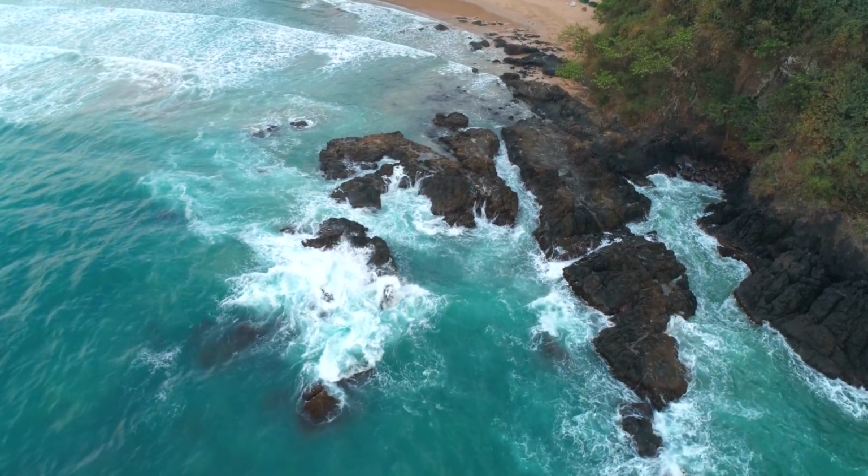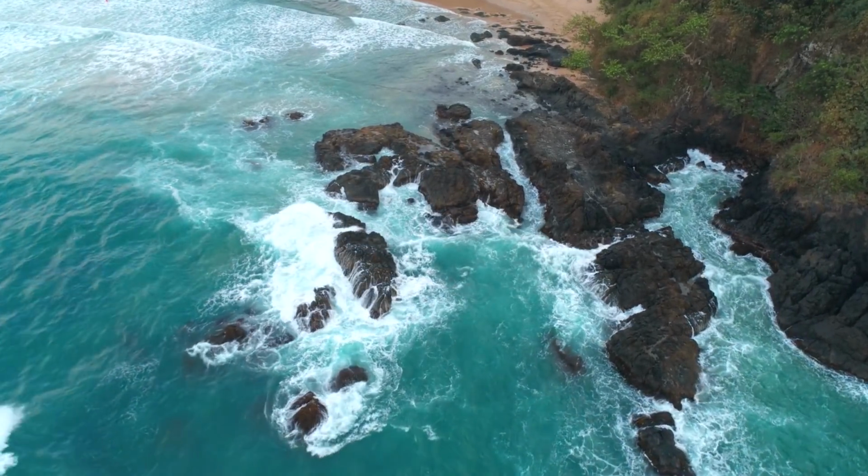The power and the beauty of the ocean has always intrigued me. And in this lesson, we're going to try to capture that power and beauty in a pastel drawing.